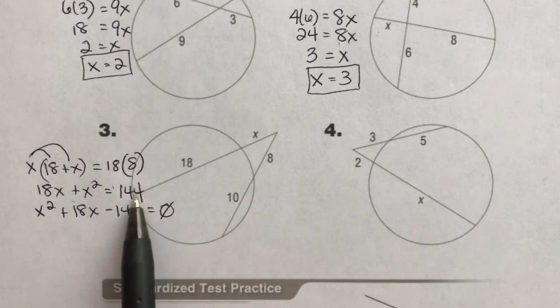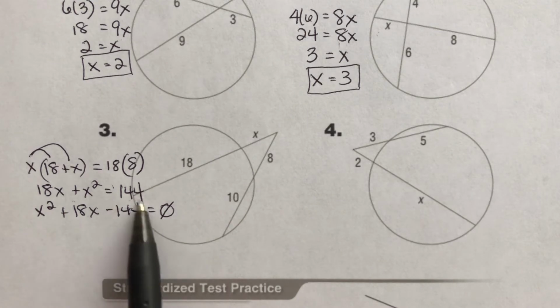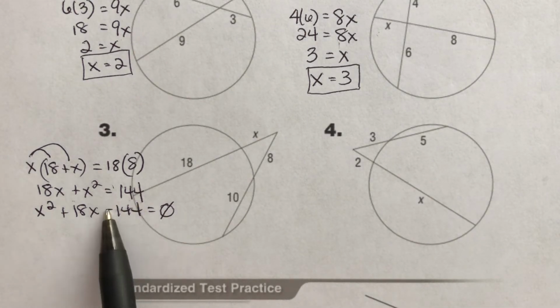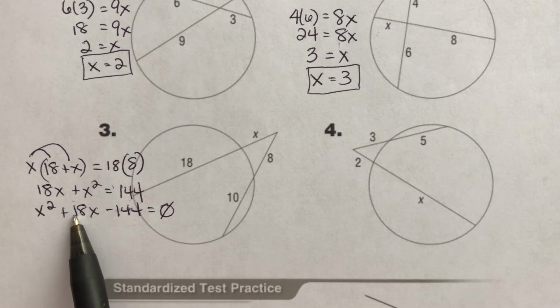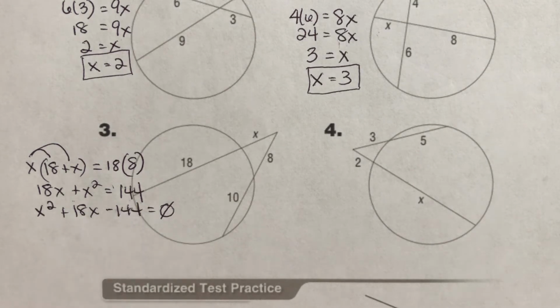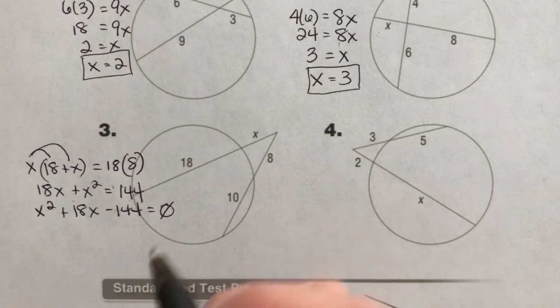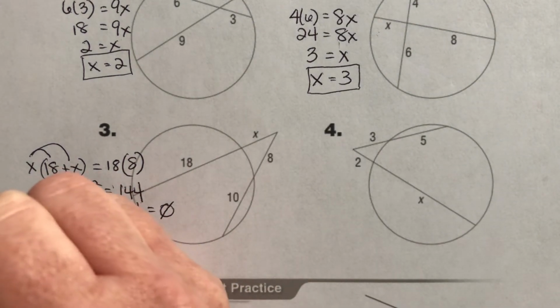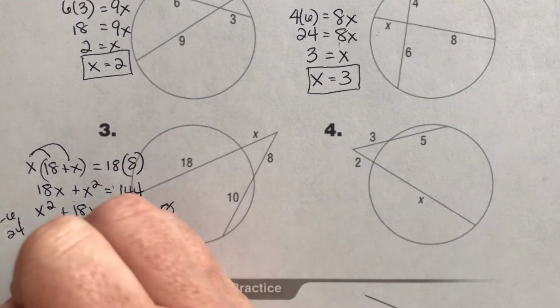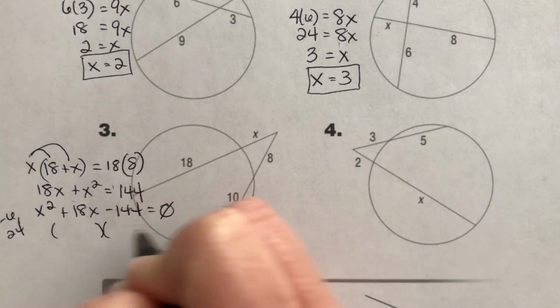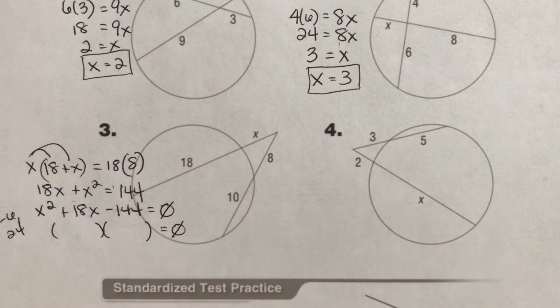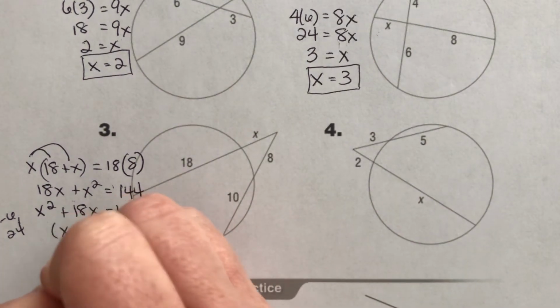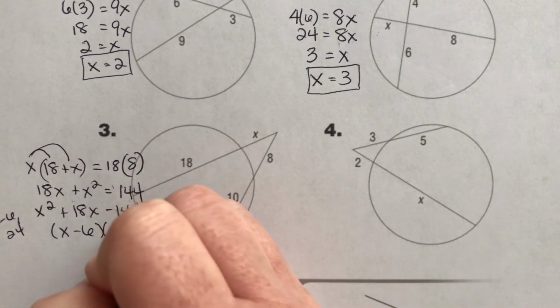To factor a quadratic, you start with the last number in the equation, the constant, and you find all the factors of this number that add up to the middle number. So factors of negative 144 that add up to 18 are negative 6 and positive 24. You can take the time to do that, I'm giving you the shortcut here. So we have negative 6 and positive 24, which I wrote off to the side. I'm going to write my 2 binomials and set them equal to 0. One's going to have that negative 6, one's going to have that positive 24.